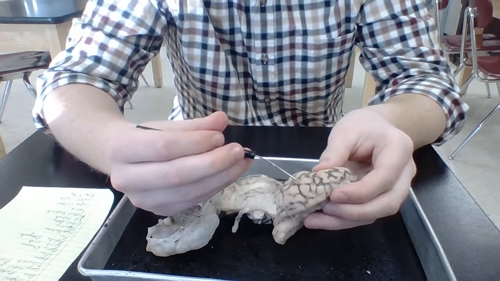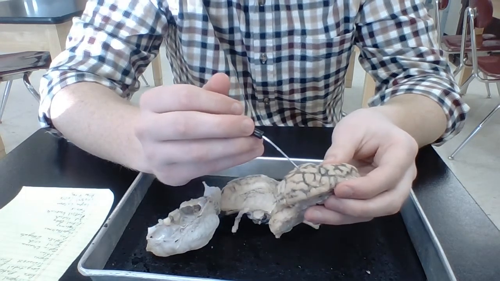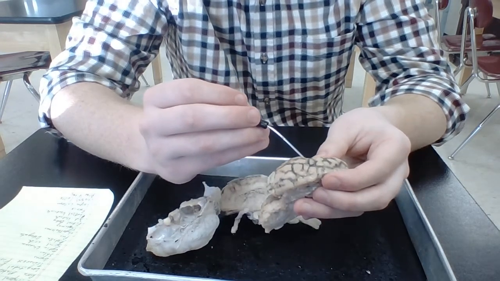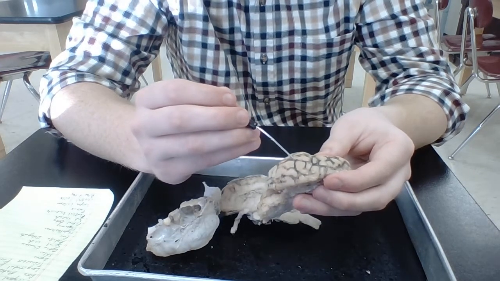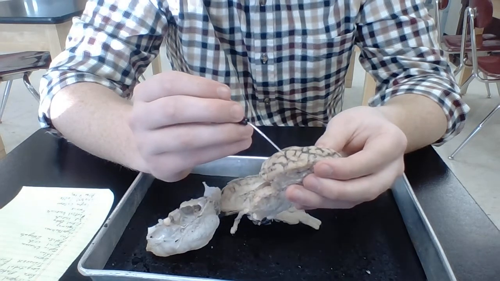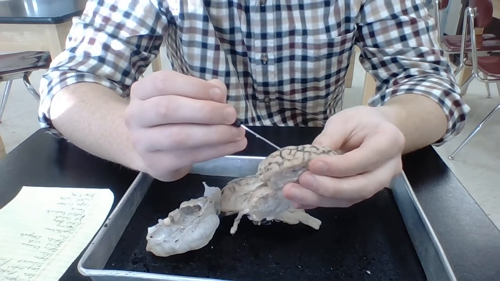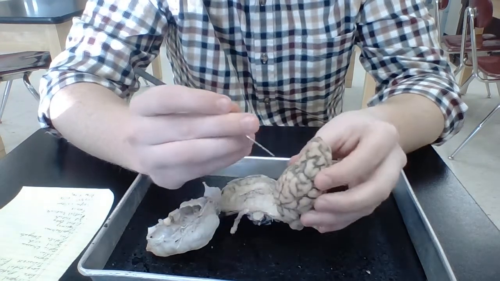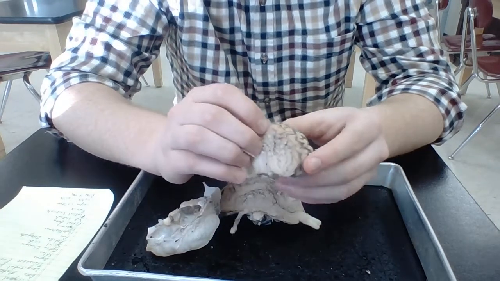So these ridges are what they call gyri, or convolutions, and then in between, the bottoms of these grooves, those are called sulci. All right. So there's a number of them scattered throughout the cerebrum.